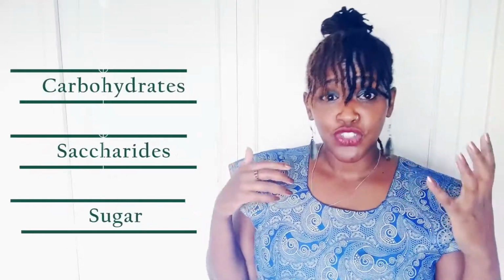So carbohydrates, what are they? When we're talking about the chemical aspect of carbohydrates, they're made up of carbon, hydrogen and oxygen. Another word for carbohydrates is saccharides, and this is a Greek word for sugar. So when you hear carbohydrates, sugar, saccharides, it means the same thing.